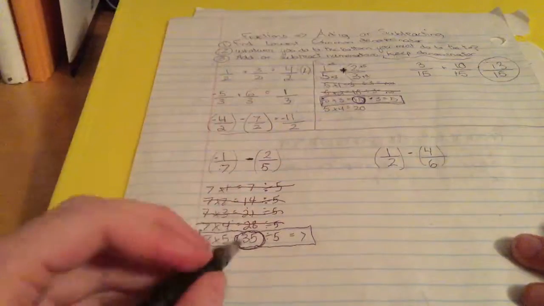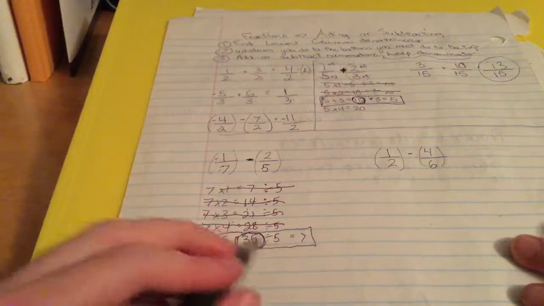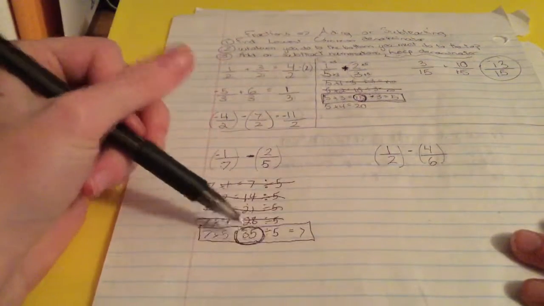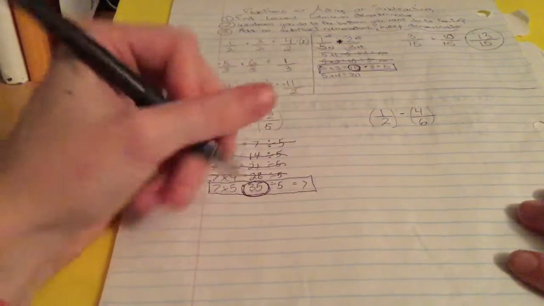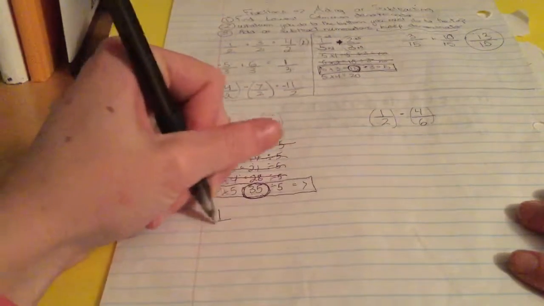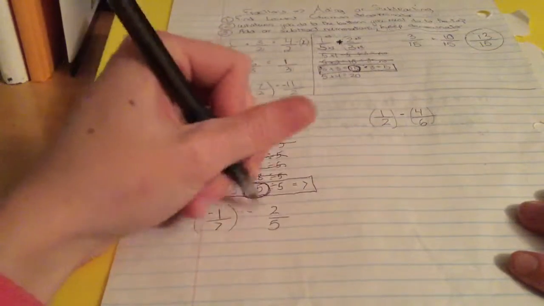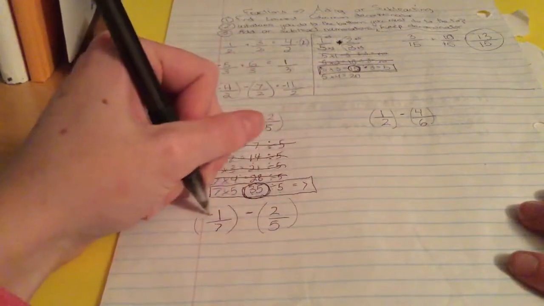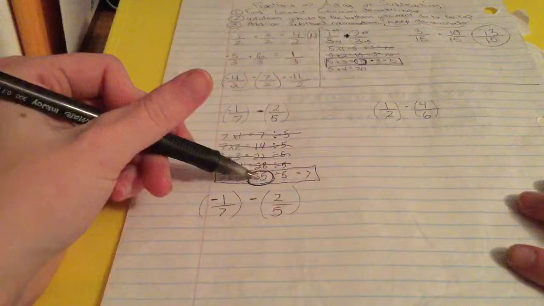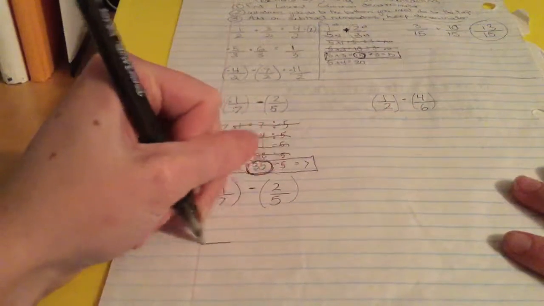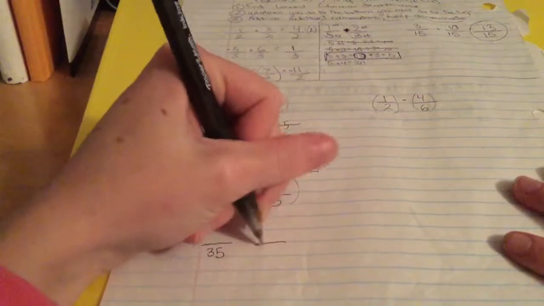Why? Because 35 divided by 5 gives us a nice number, and 35 divided by 7 gives us a nice number. This just means that 35 is divisible by both 7 and 5. So I'm going to rewrite our fraction down here, makes it a little easier. Negative 1 over 7 minus 2 over 5, and this would be in a bracket. They both can be. Okay, so we know our lowest common denominator is 35. Both of these fractions are going to be over 35.